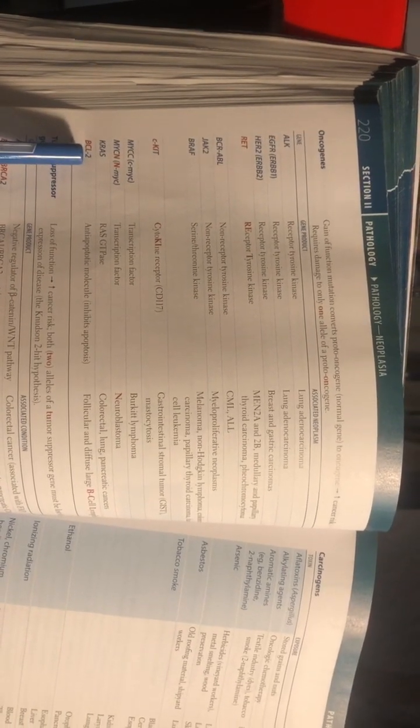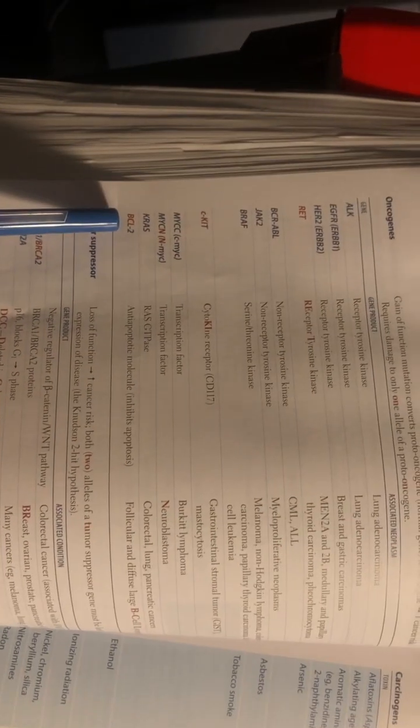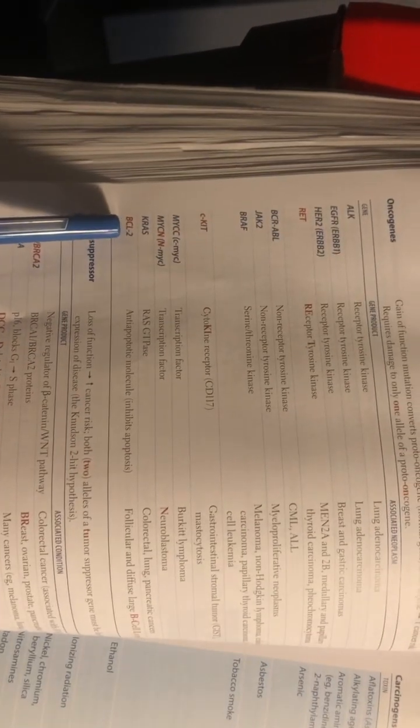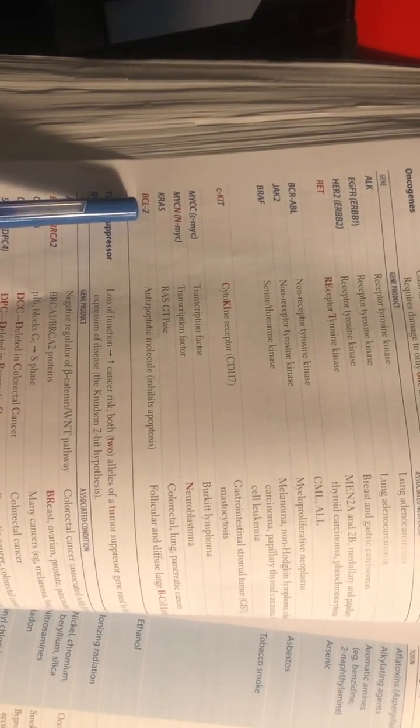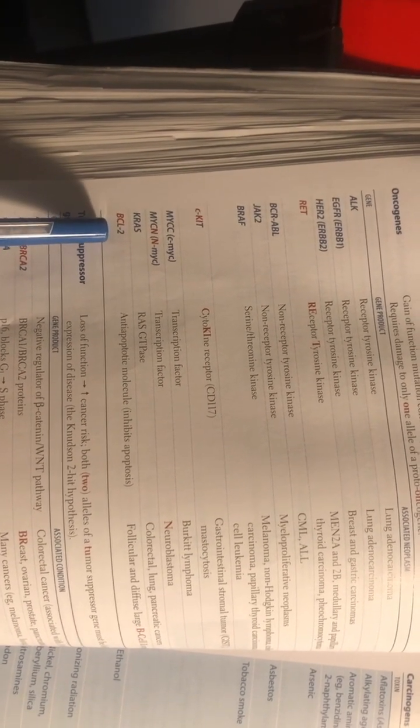And BCL, again, if you've come down till here, you pretty much know that BCL is an anti-apoptotic protein. I won't say good, I'll say there are those family of proteins which do apoptosis in cells and don't do apoptosis in cells.